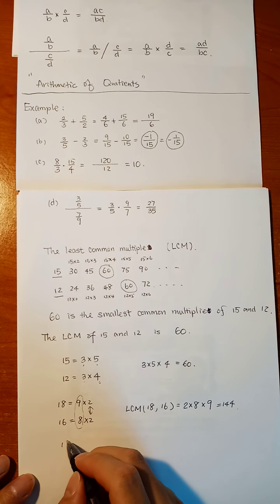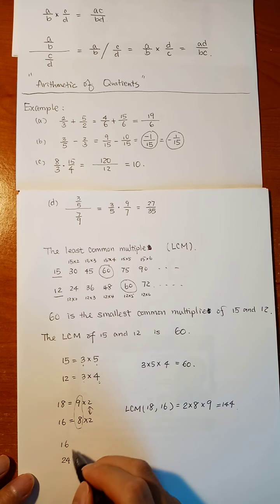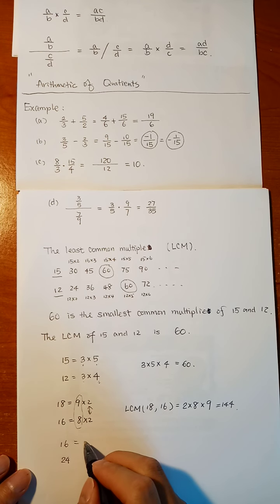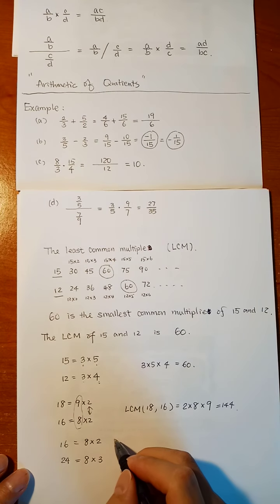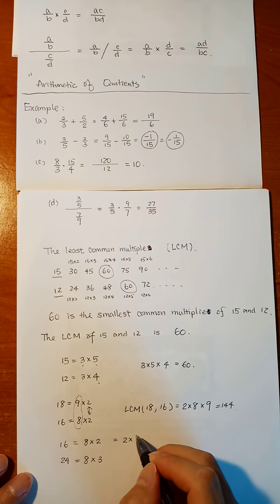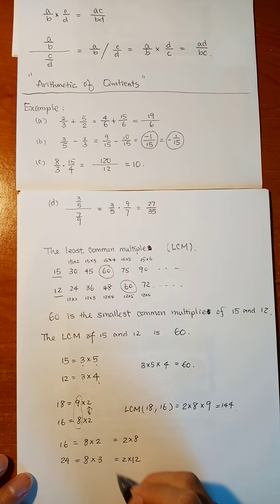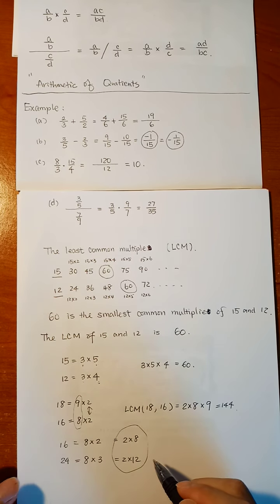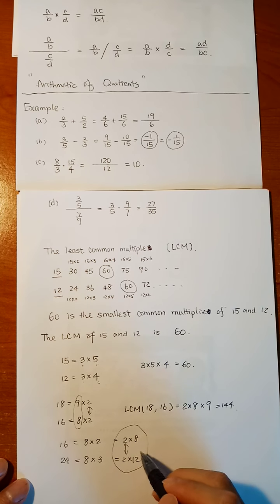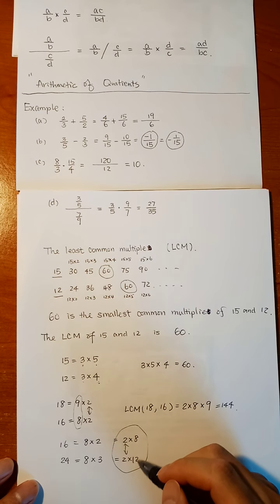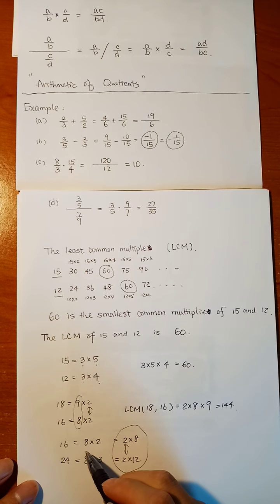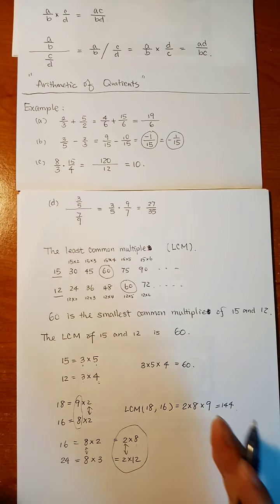So another one is 16, the other one is 24. So 16 is 8 times 2, 24 is 8 times 3. Of course you can write this as 2 times 8, this as 2 times 12, but we are not going to use this factorization, because for this factorization you have 2 common, but 8 and 12 still have the common factor 4. So you have to factor out the maximum common factor, 8.